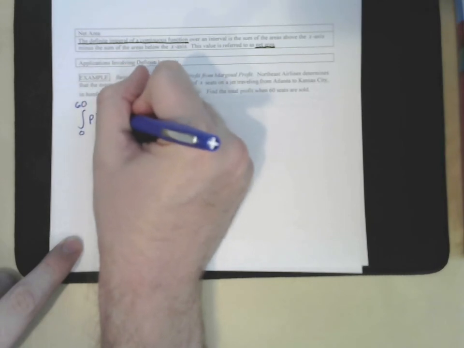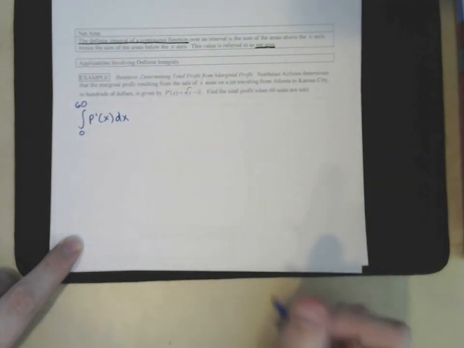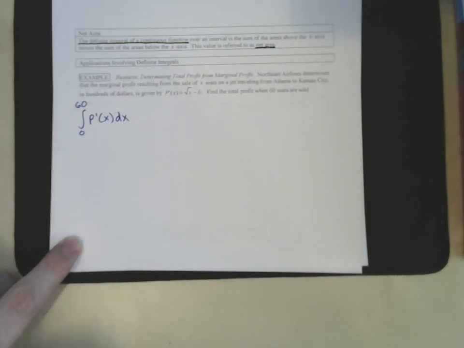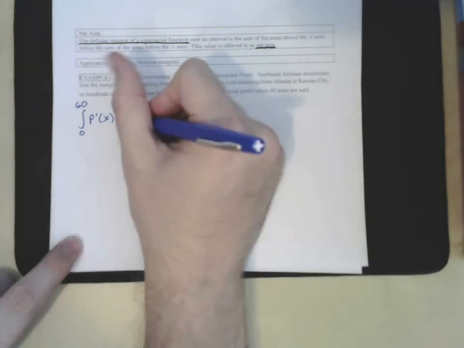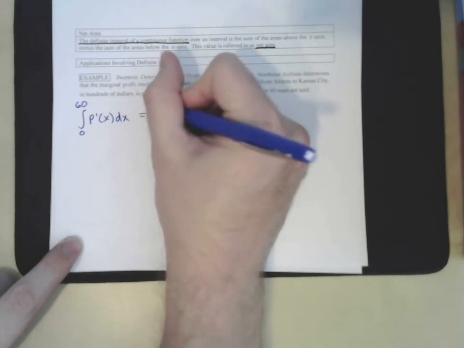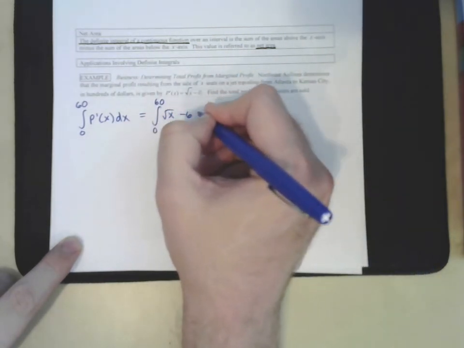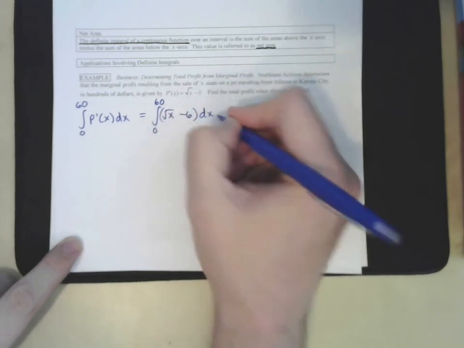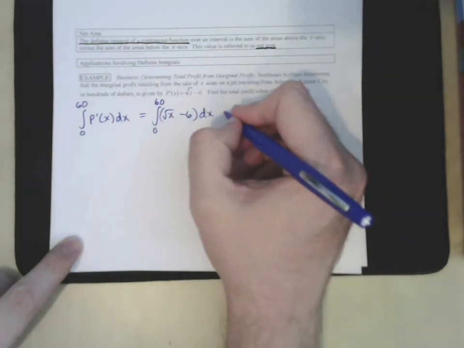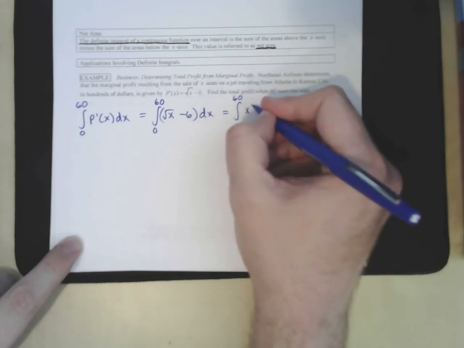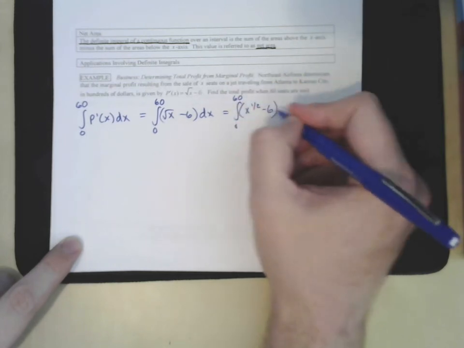P prime of x dx, because we know that P prime is the marginal profit, so the antiderivative will be the profit. So this is the integral from 0 to 60 of square root x minus 6 dx. This is the integral from 0 to 60 of x to the 1/2 minus 6 dx.